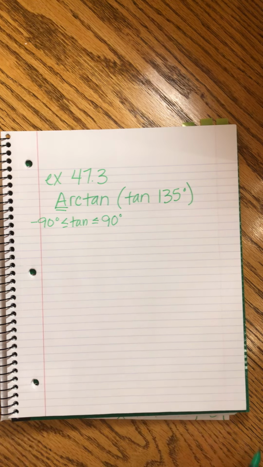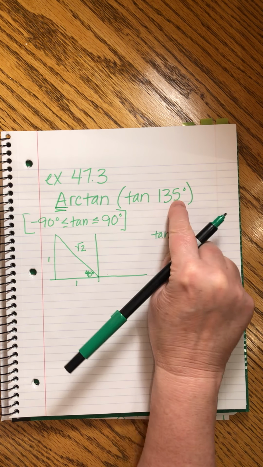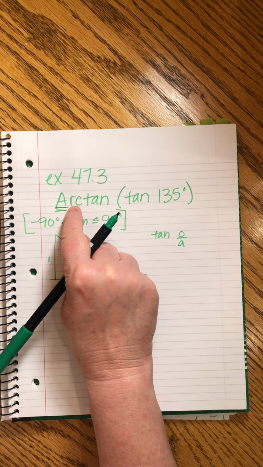We know this is a 45 degree angle, sorry. We know that this is 1, 1, and square root of 2. We're supposed to find the tangent. We know that tangent is opposite over adjacent, right? We're starting with this. We start in the parentheses. Later we'll come out here and do this, all right?